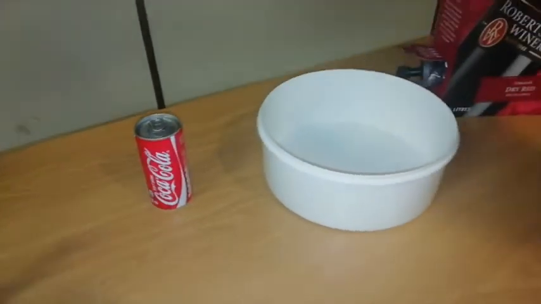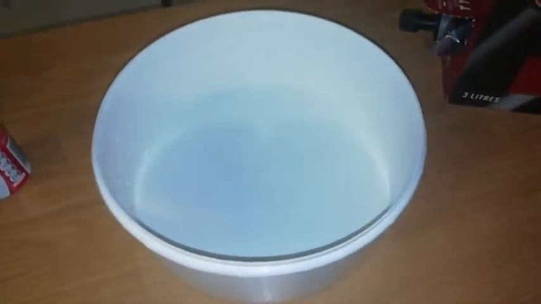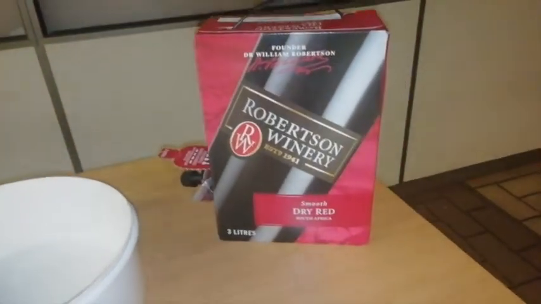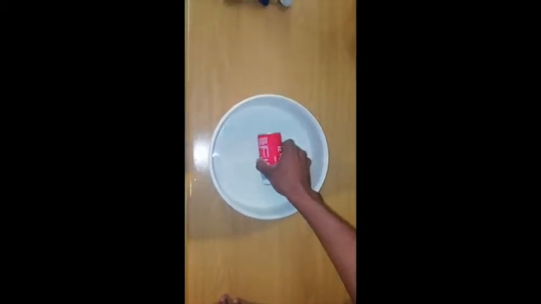So without further ado, let's start this experiment. In this experiment we'll be needing a Coke can, a container to hold all the fluids, and some lovely red wine and water. The container is filled with water and we're going to place the Coke can inside the water to see if it will float.